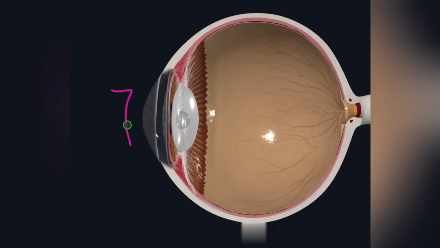If it's due to the axial length, it's called axial myopia. If it's due to the cornea or lens, it's called refractive myopia. In either case, the solution is a concave lens. This shifts the focal point back onto the retina. That's your standard myopia glasses.